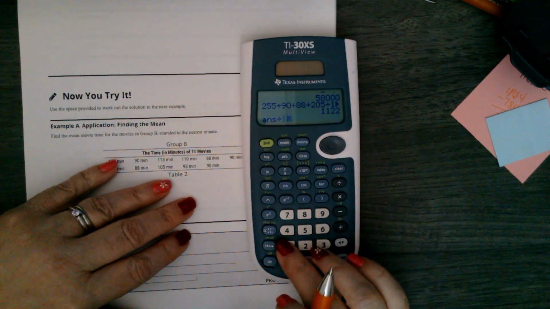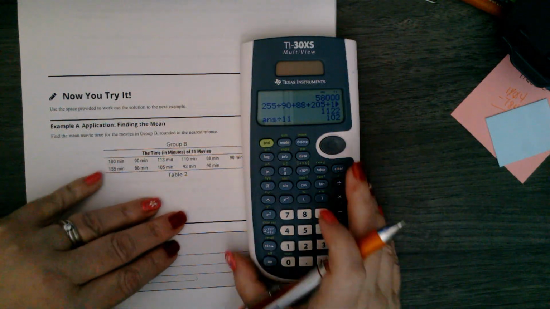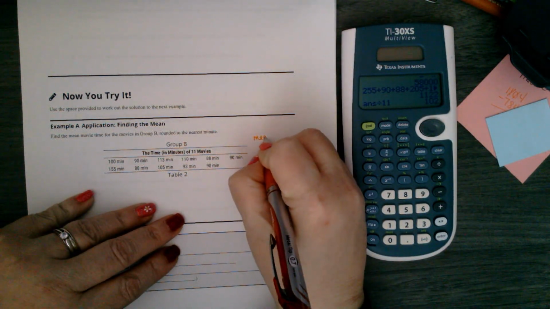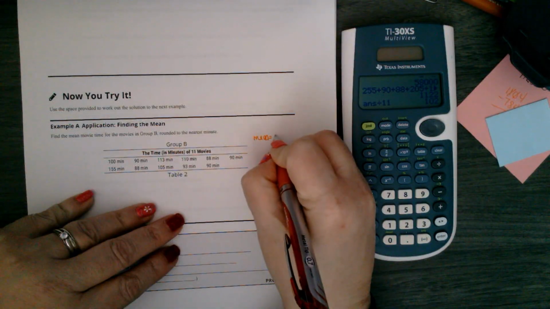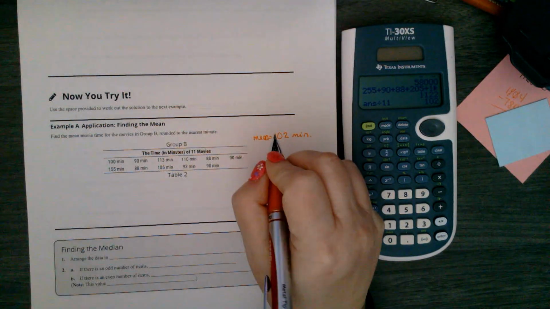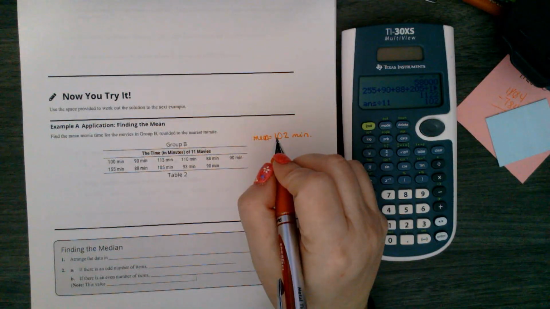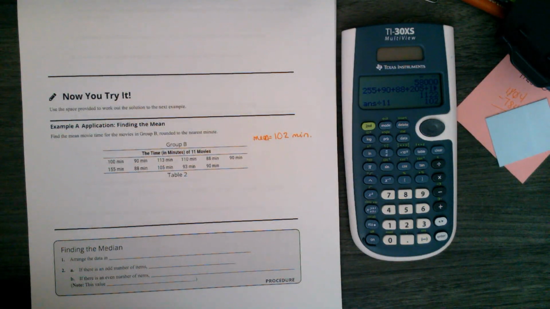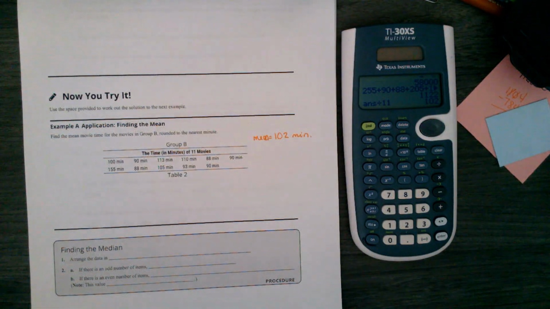So that's divided by 11 equals 102 minutes. And look at that, I am correct. Woo!